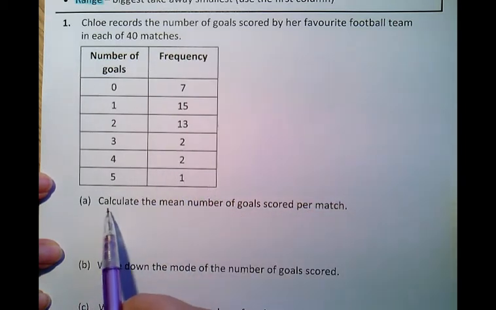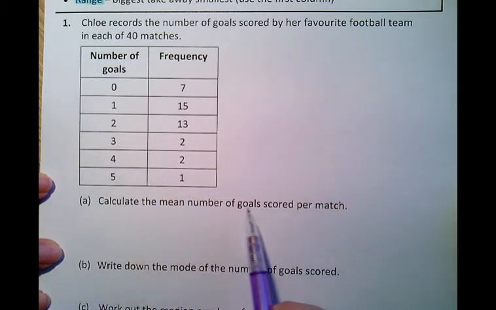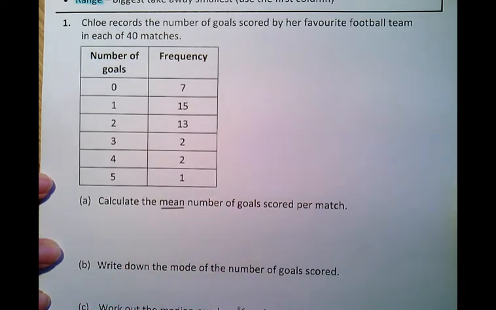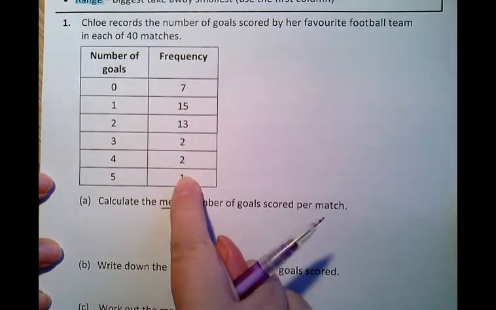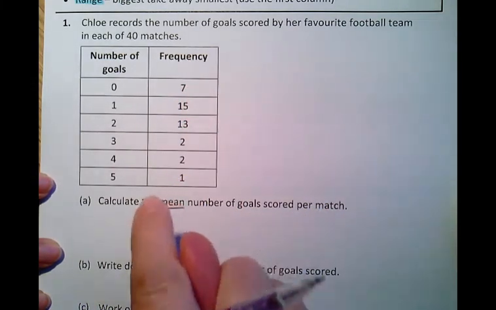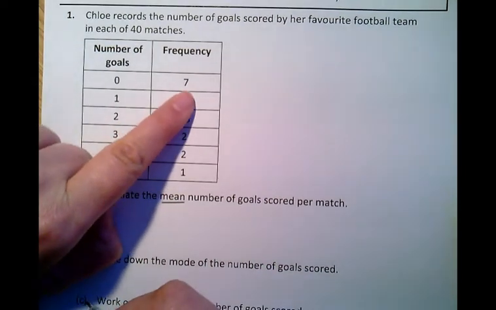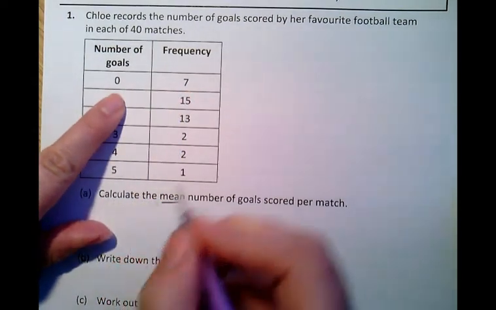So first of all, we are wanting to calculate the mean number of goals scored per match. So the mean would be where you add them all up and divide by how many there are. But you don't just add those up and divide by 6. You need to think of what these numbers actually mean. So that 7 means that there were 7 matches where they didn't score any goals.